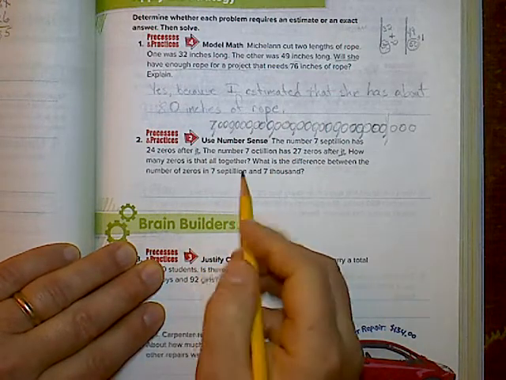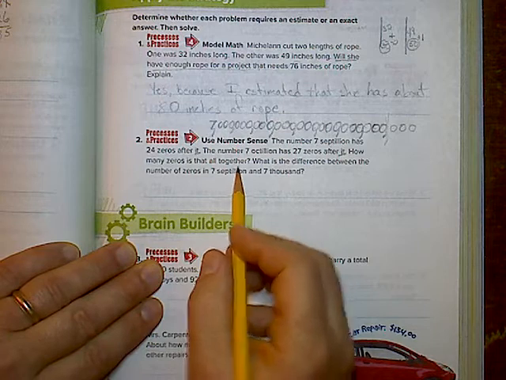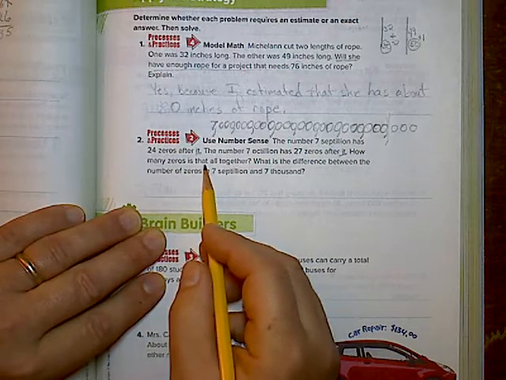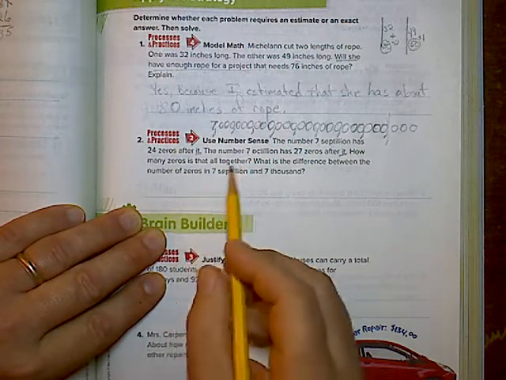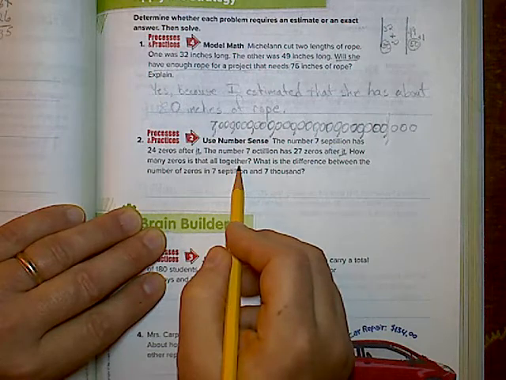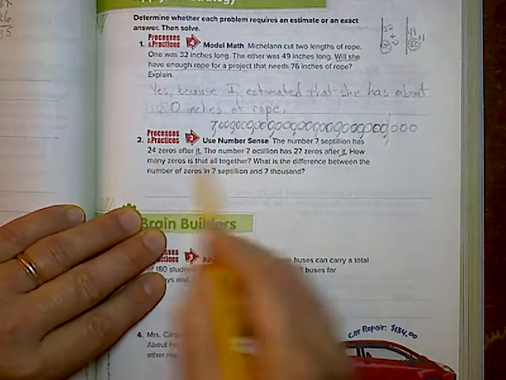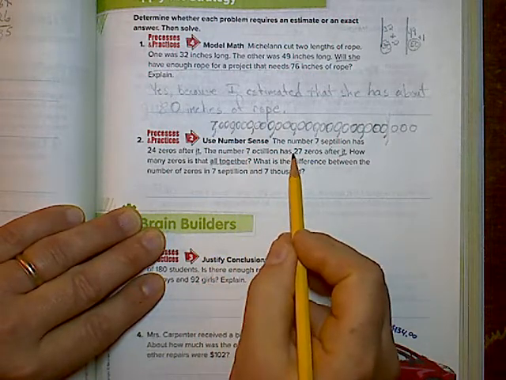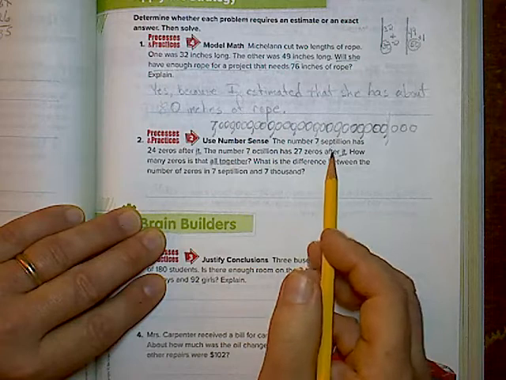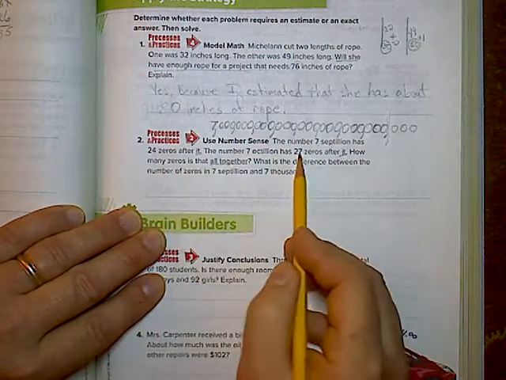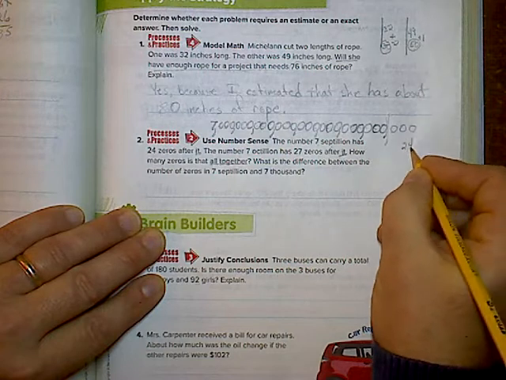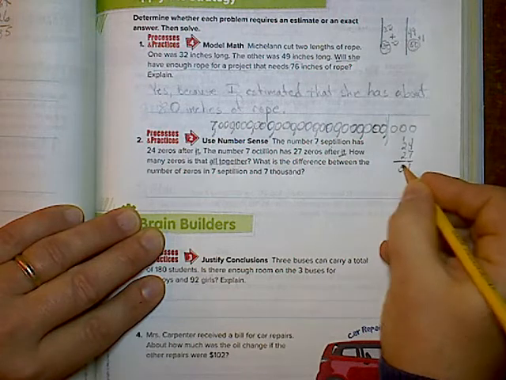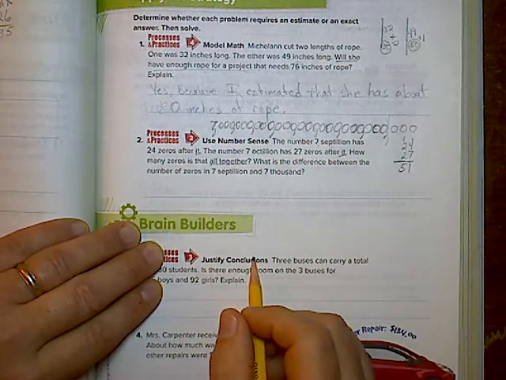Okay. Did it use the word about? No. Is it asking a yes/no question? How many zeros? No, that doesn't answer it. It looks like it wants the exact answer, doesn't it? So I will need to take the words all together to realize that I'm going to add all my zeros together. So I've got 24 zeros in one number, 27 in the other number. 7 and 4 is 11. Looks like I'll have 51 zeros.